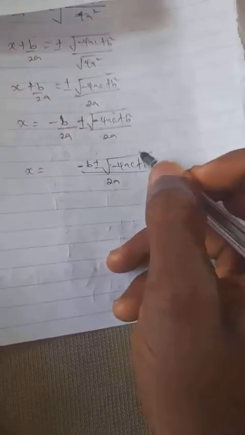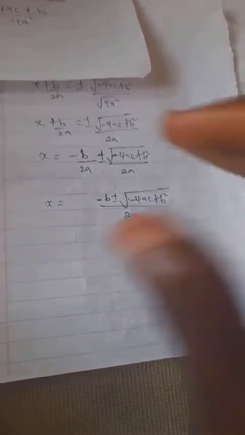This a, b, and c are actually known values that when you substitute, you can get the unknown values. So this series of methods I've used here is what we use in solving by the completing the square method. And this equation here is known as the formula equation in solving quadratic equations. So thanks.